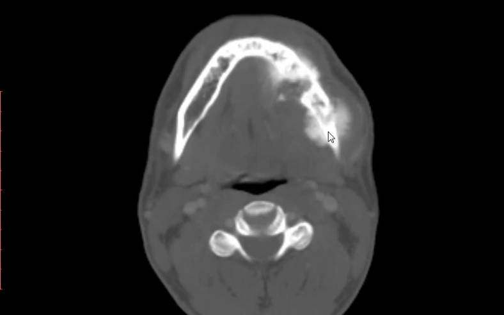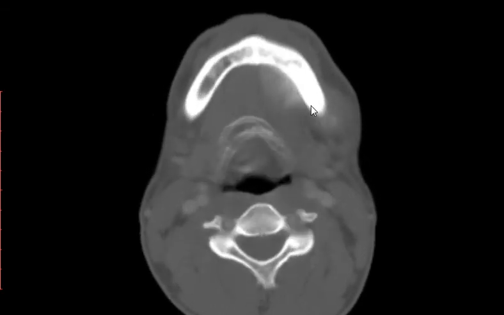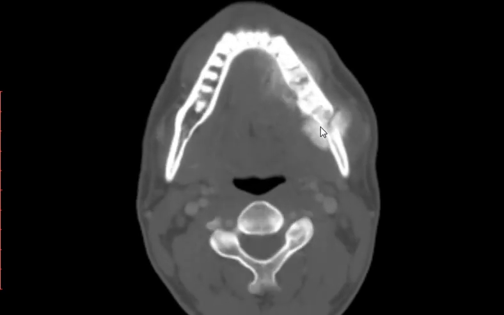Two lesions actually are present. The same lesion, with the same character, has multiple foci, involving more than one place. So if we scroll it, do we have a soft tissue component or not?